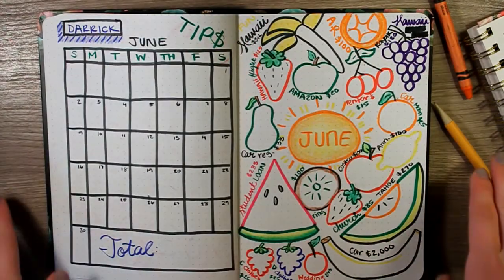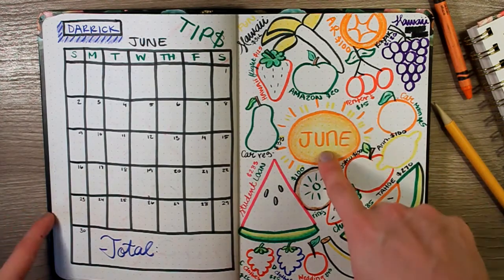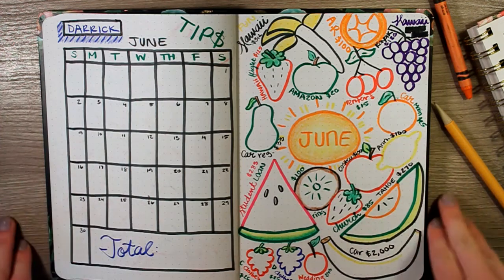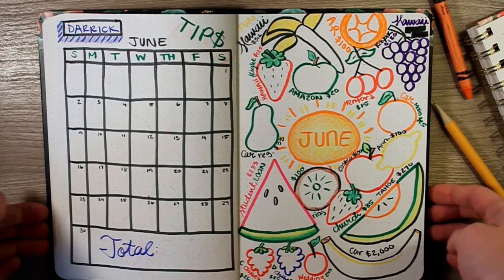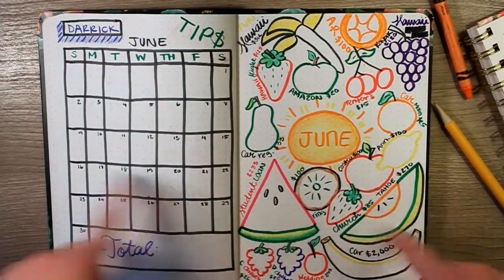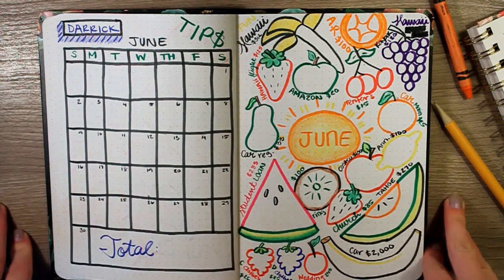So here's our completed bullet journal for our cash envelope stuffing for the month of June. I hope you guys enjoyed watching me plan all of this out. I hope you guys have all of your budget items planned out as well. And if you would like to join us in our video for next week, we will start coloring all of these fruits in. So please stay tuned for those cash envelope stuffing videos.